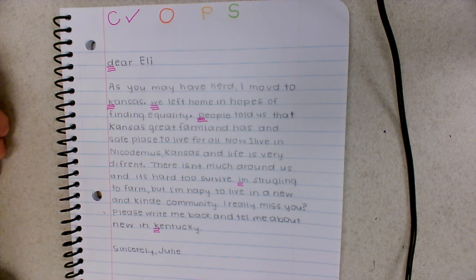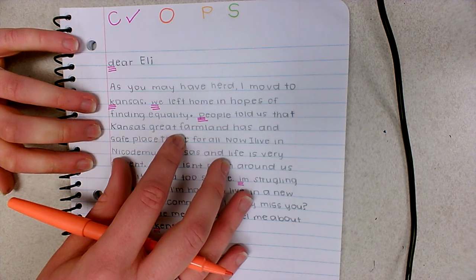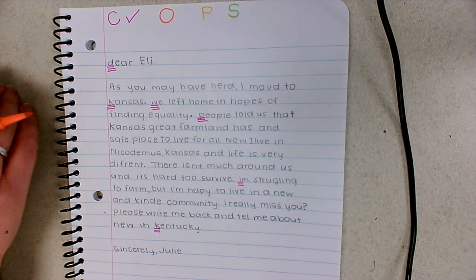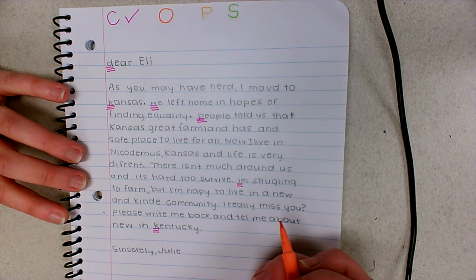All right, let's look at the letter O. Organization is asking whether or not our sentences make sense, especially when we read them out loud. Sometimes when we write things in our head, they sound great, but once they get down on paper, it sounds like a hot mess. So I'm actually going to read my sentences out loud and see if there's spots where things get jumbled. Dear Eli, as you may have heard, I moved to Kansas. We left home in hopes of finding equality. People told us that Kansas great farmland has and safe place to live for all.